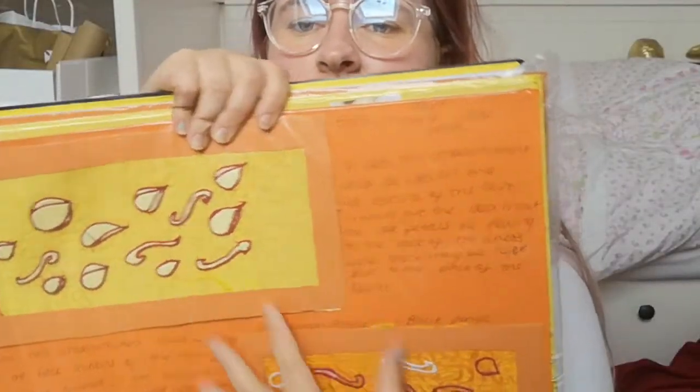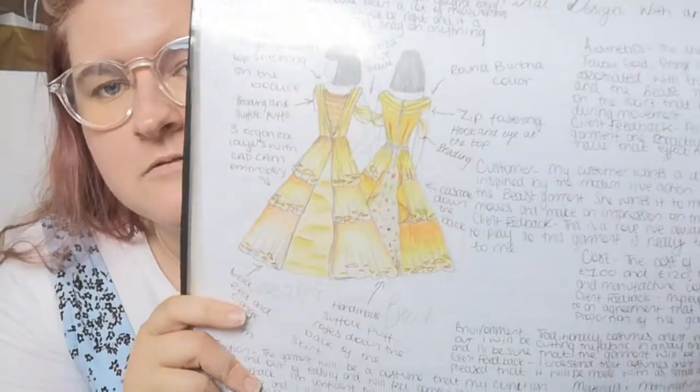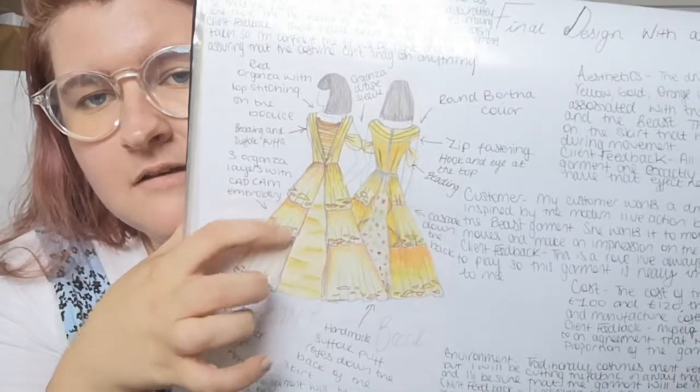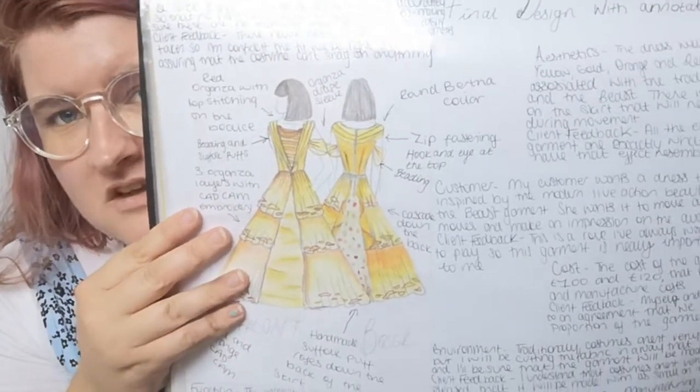And these are just other embellishment ideas that I had for the dress. I have my final design for the dress. So there's roses going all the way down the back, and flowers and embellishment all the way around the skirt, and this was obviously the colour that I was using.